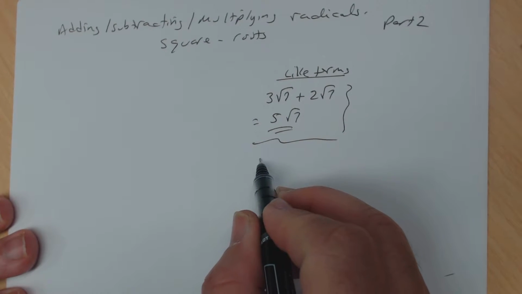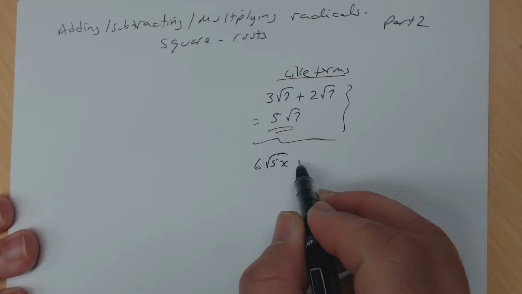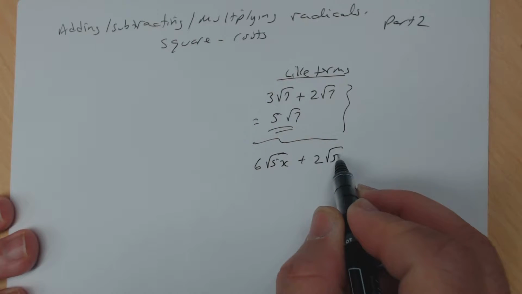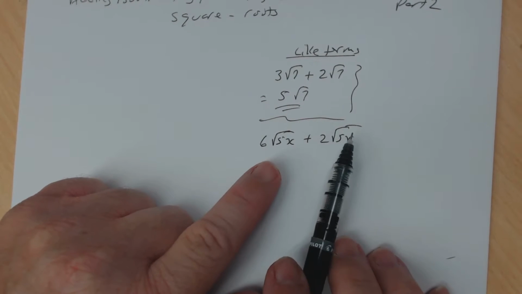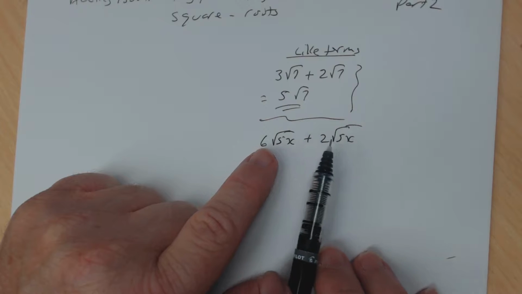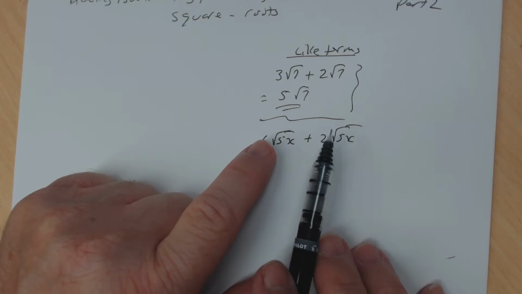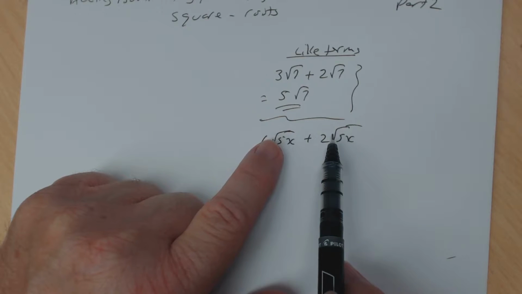Okay? Now, suppose I had 6 square root of 5x plus 2 square root of 5x. Now notice the difference. So now we have variables. Remember, in order for these to be like terms, just like we talked about here, the indices have to be the same.